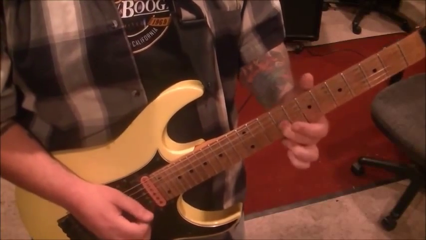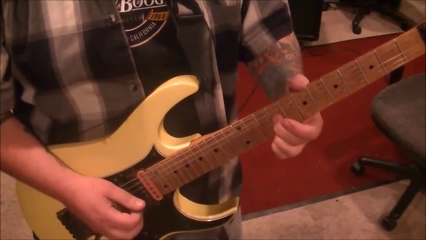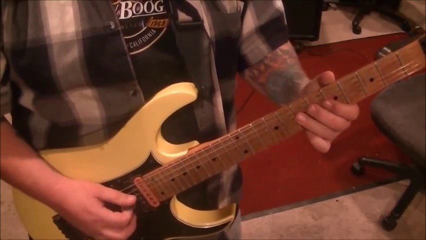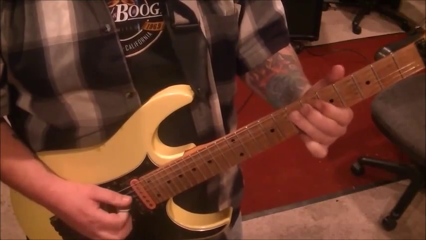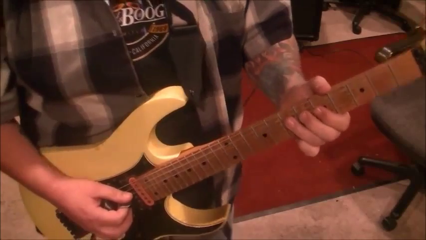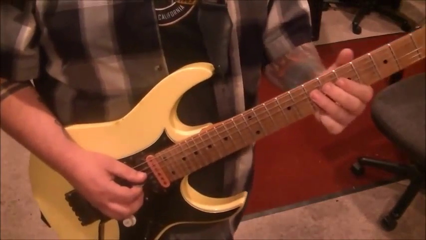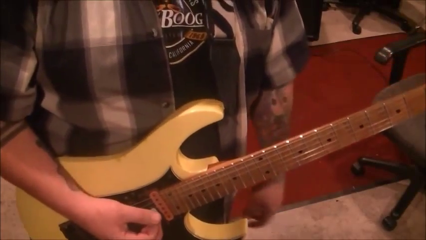Alright, so we have... Do it again without the slide. Then go like this. See. 7, 5 on the D and the A. We do a pull off on the A. And then 7 on the A, vibrato. Timestamp 3:40.